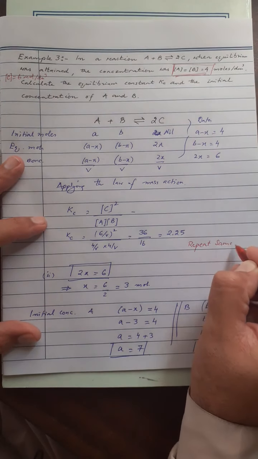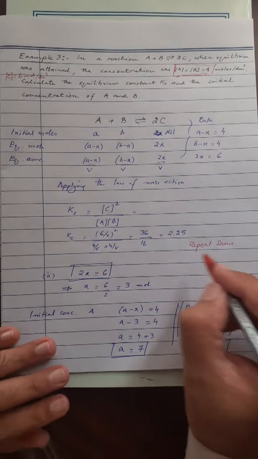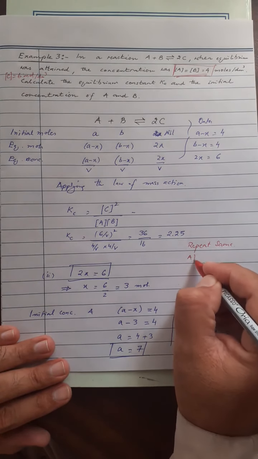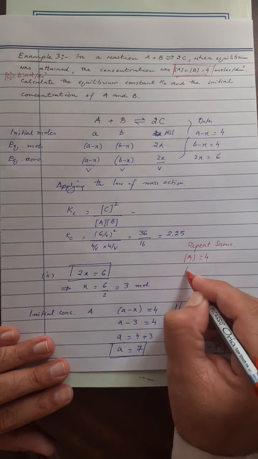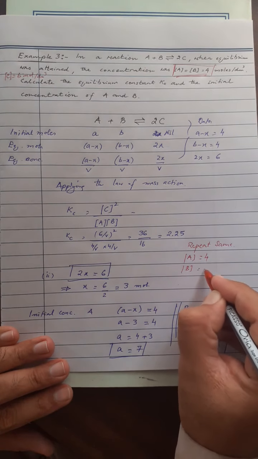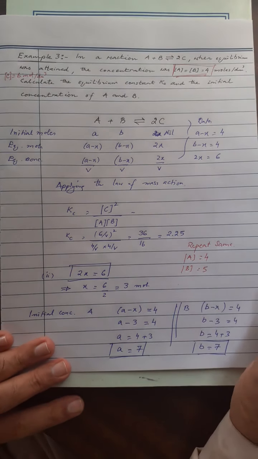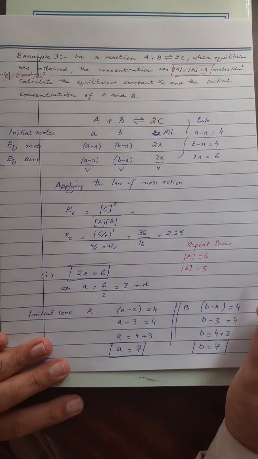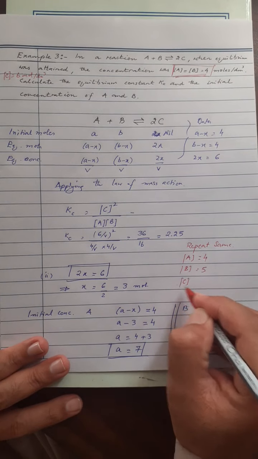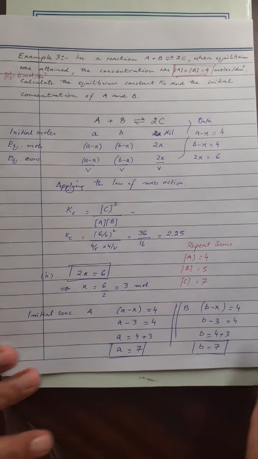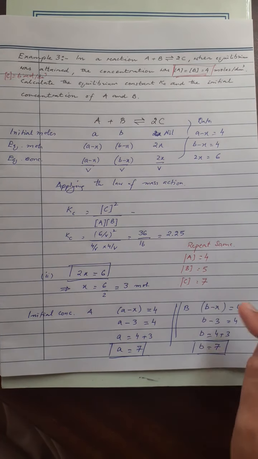Do this one and also repeat. This time you can take A as 4, but let B equal 5. Do you mind? Let A be 4 and let B be 5, and let C be 7. Now this time, what have I changed? I have changed the value of A and B.